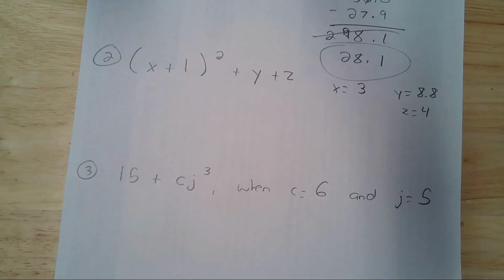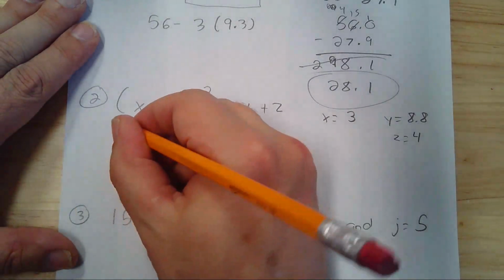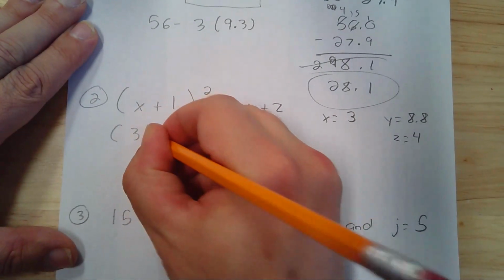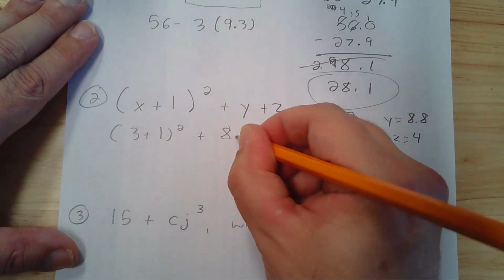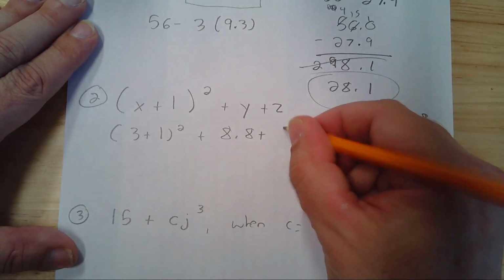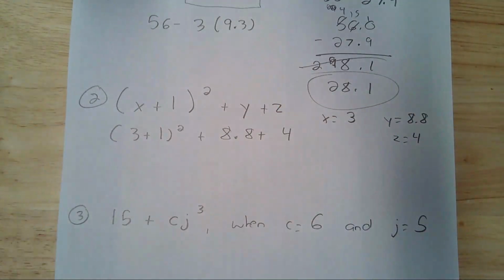All right. So first thing I would probably do is rewrite everything with numbers. And I hope you would do the same thing. I challenge you not to say, well, I could do that in my head.